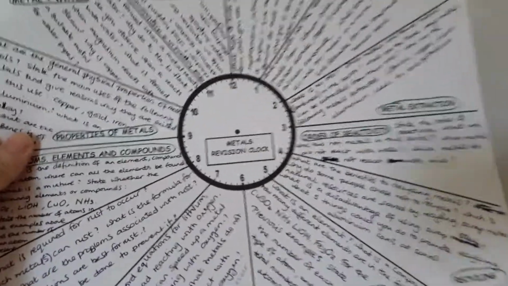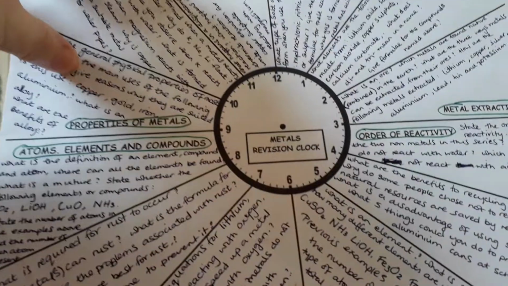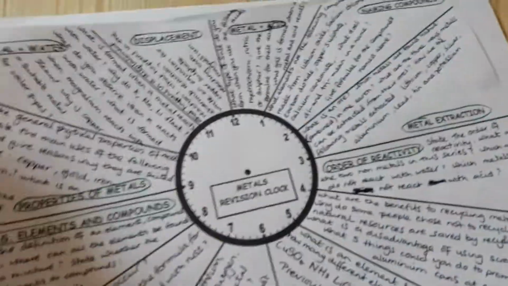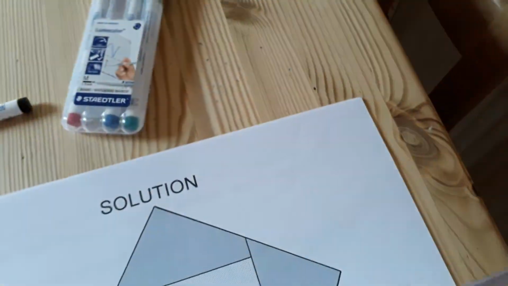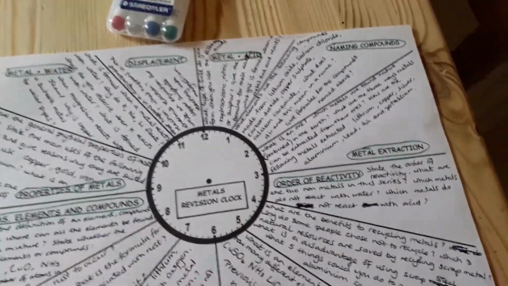So yeah, that is basically what we're doing. I think it's free. I can't remember which site I got it from now. What have I got down here? Oh no, that's there. It's just this one. So yeah, this is free if you just put in metals revision clock, and there are other clocks as well. I can't remember which ones we have, but I just thought I'd do this one.